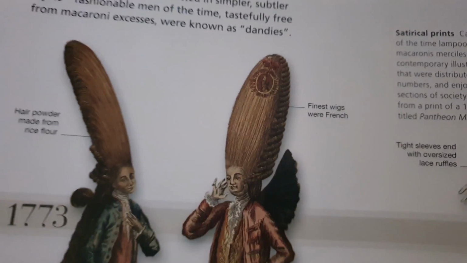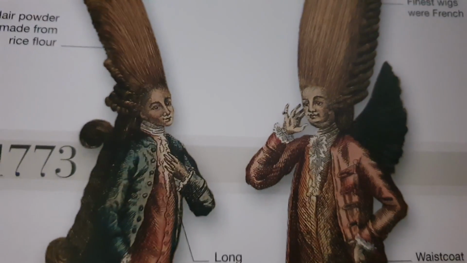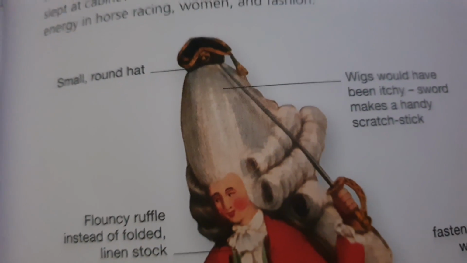Finest wigs were French. You know that Fontaine is making these. These guys are dripped out as hell. I'm serious, dude. What even is this? Why?